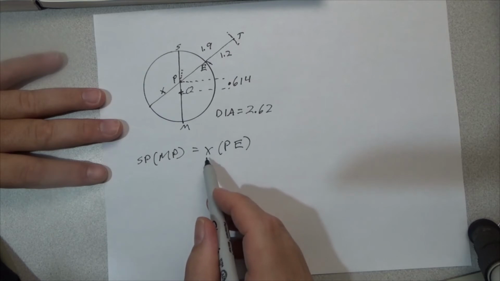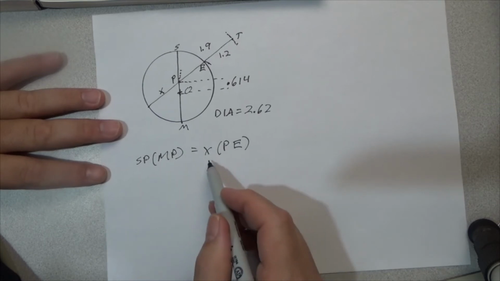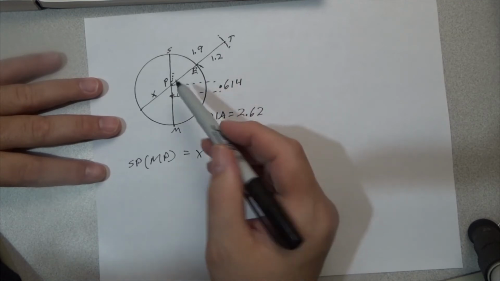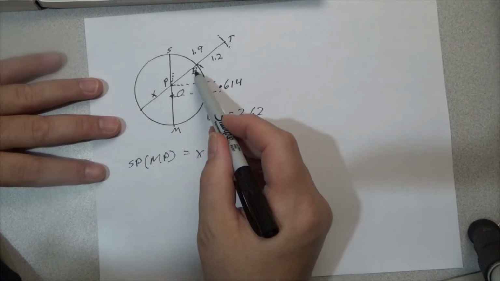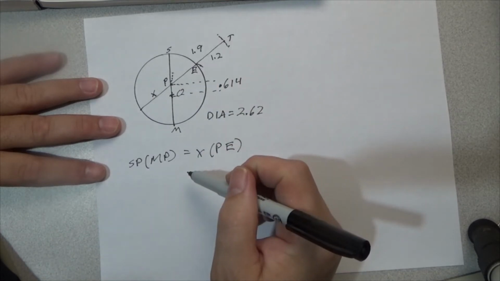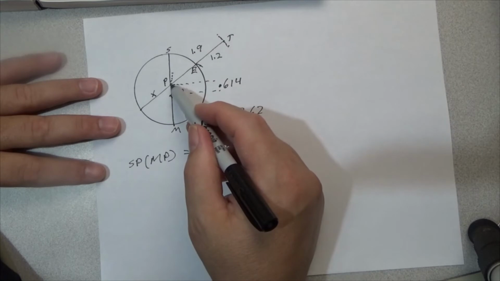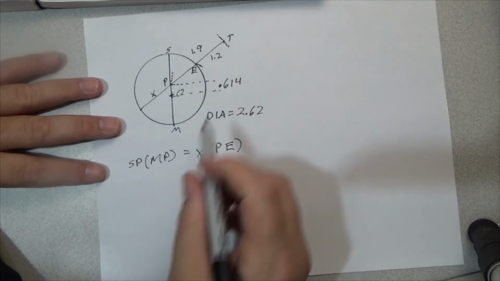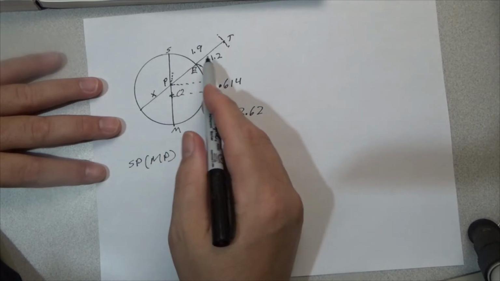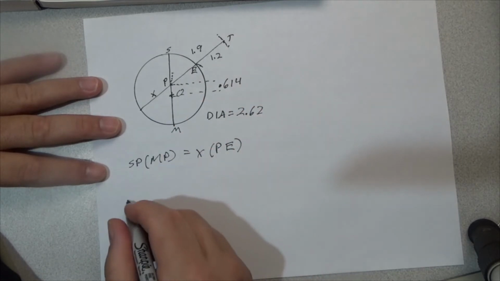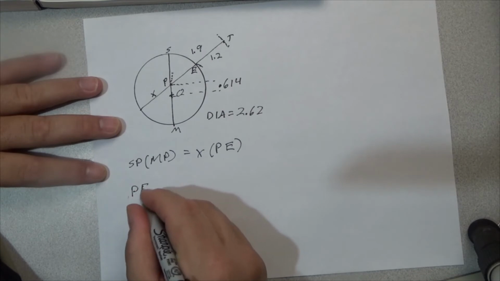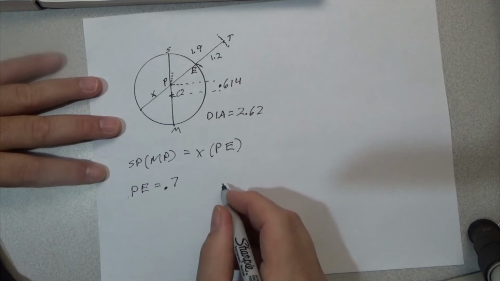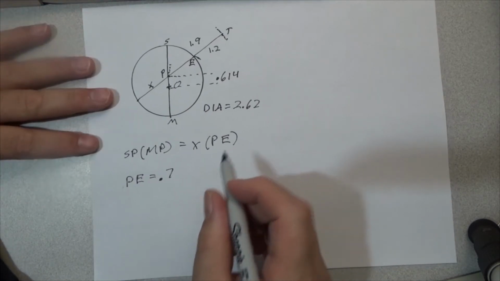So that's the one we're not going to be able to find until we do the multiplication here. So let's take a look at PE from here to here. Well, if this whole distance is 1.9 and this is 1.2, so that means that PE is 1.9 minus 1.2, which we can say PE is equal to 0.7. Okay, so we got one of them.